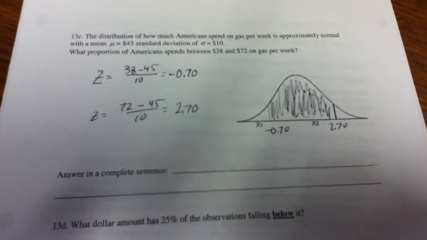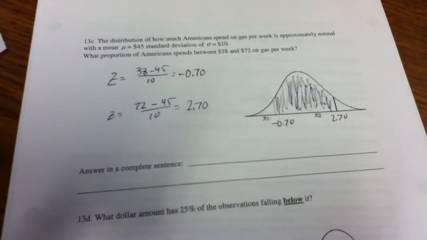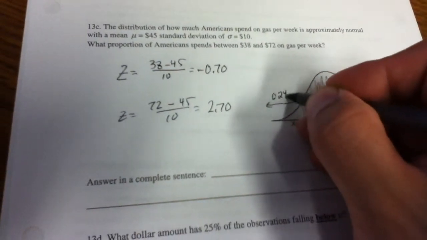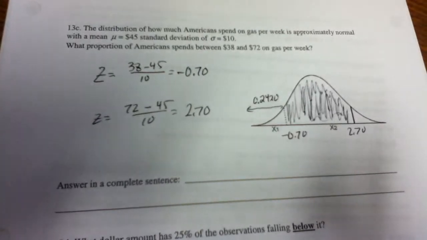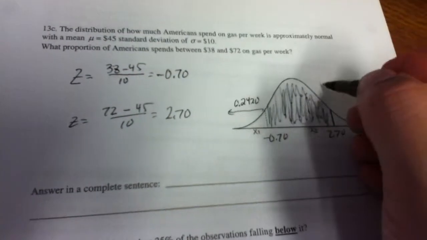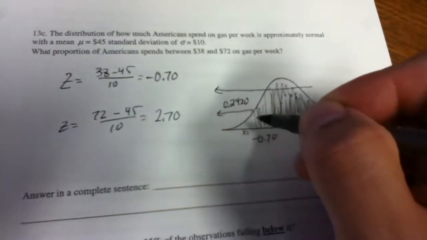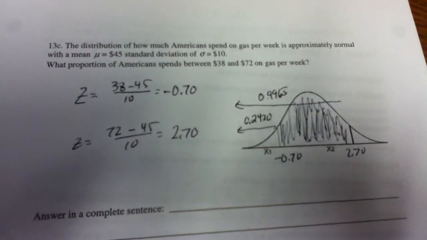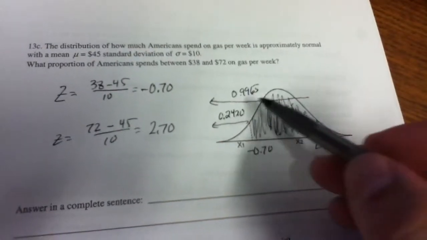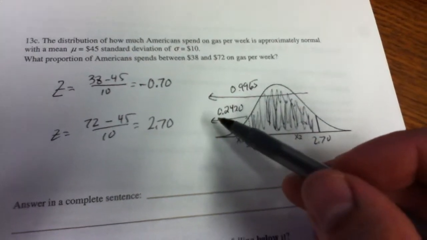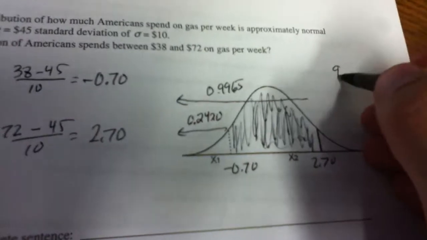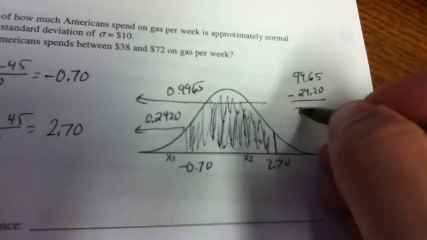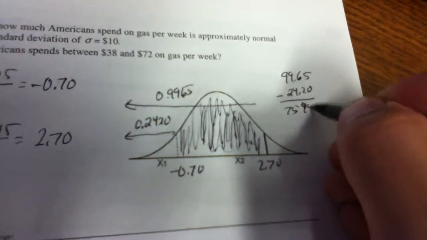When you look up negative 0.70, you get 0.2420. Remember, the table always tells you to the left. When you look up 2.70, you get 0.9965. Table always tells you to the left. 0.9965 is too much. 0.2420 is not shaded. So we subtract 99.65 minus 24.20 is 75.45%.